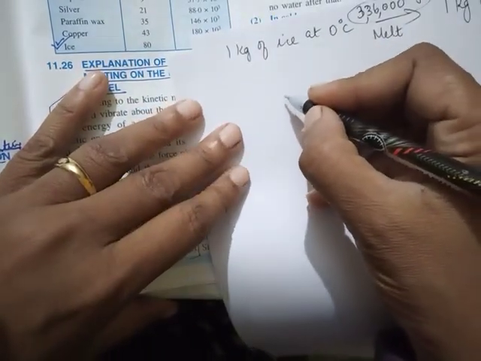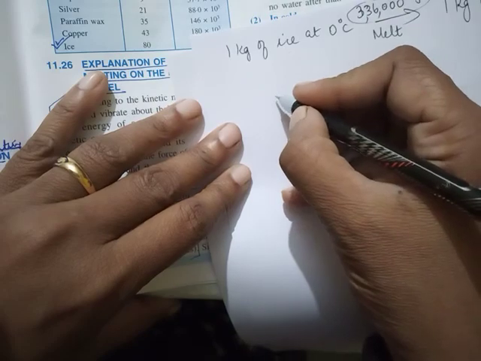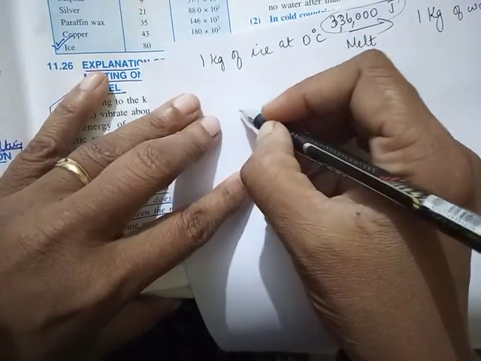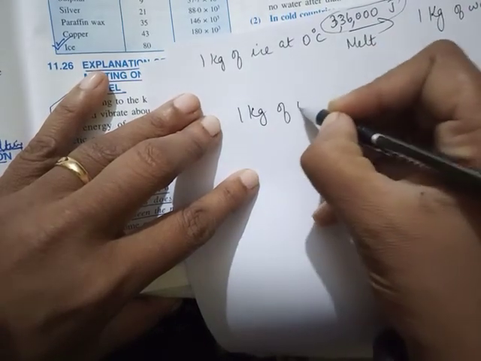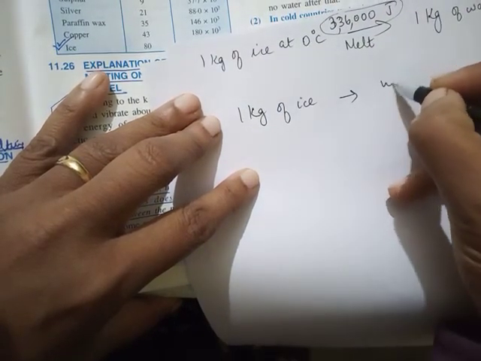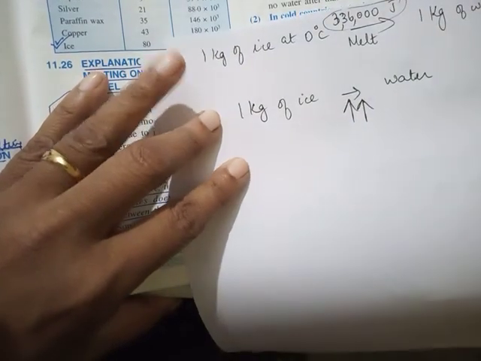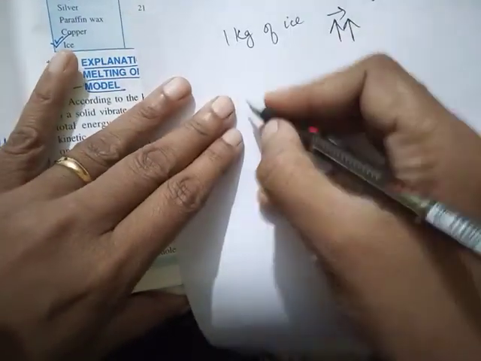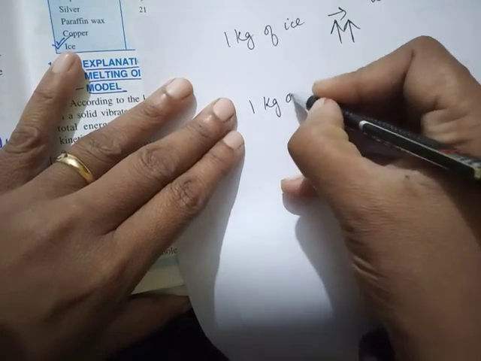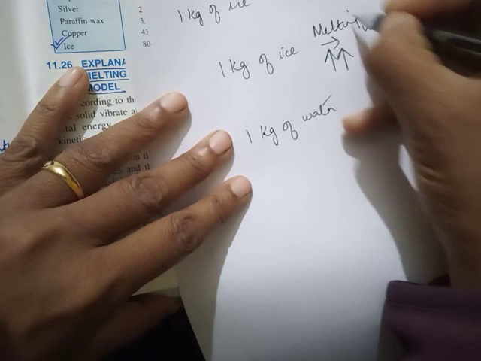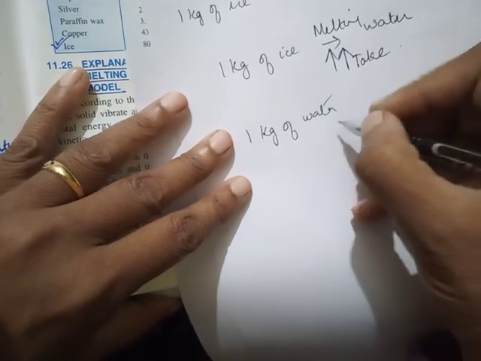During melting, it takes heat. Okay, if you want to convert 1 kg of ice to water, you have to provide heat. It will take heat from outside.